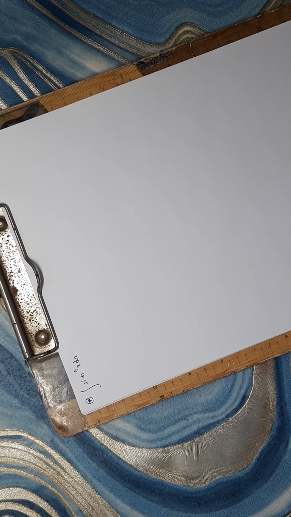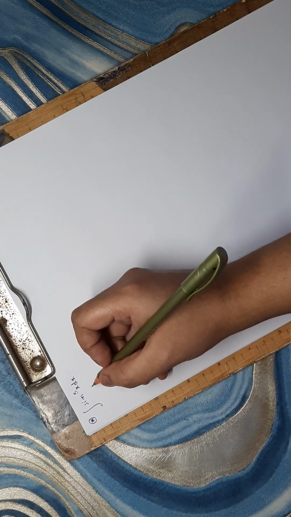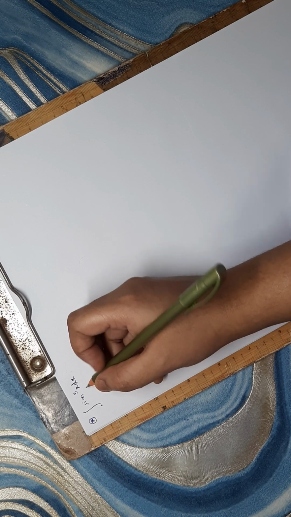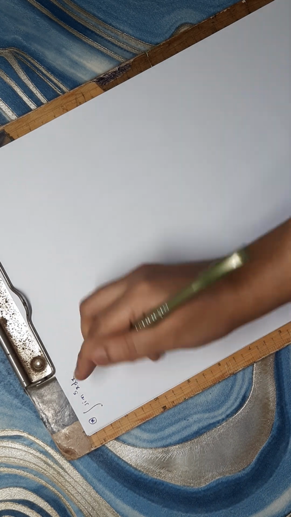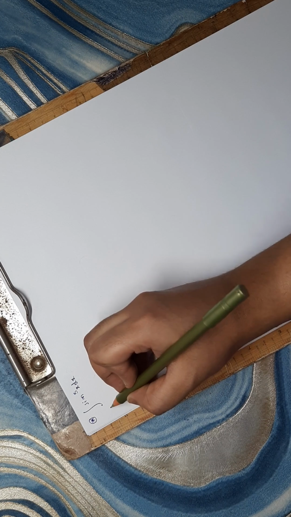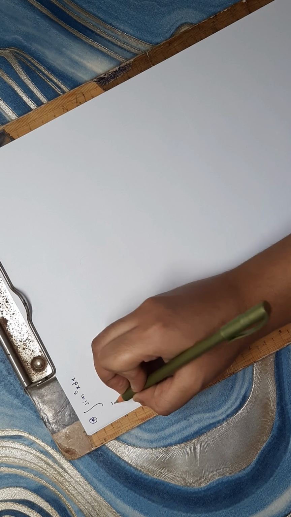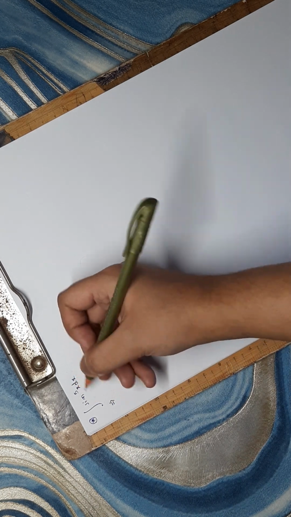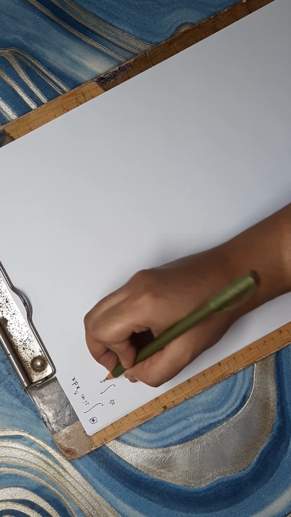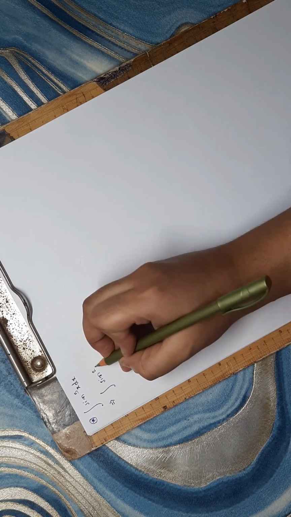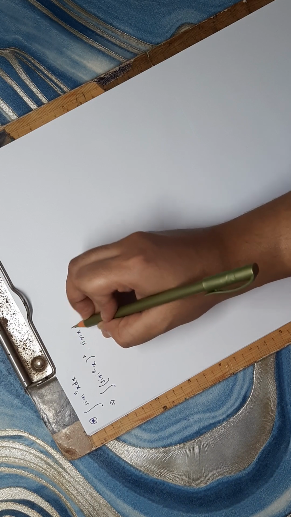in a way that when we take the derivative, half of the problem gets solved. How? Let me show you. So first, let me break the problem. This is our problem here, right? So I can write this entire thing as sine square x, whole square, into sine x dx.